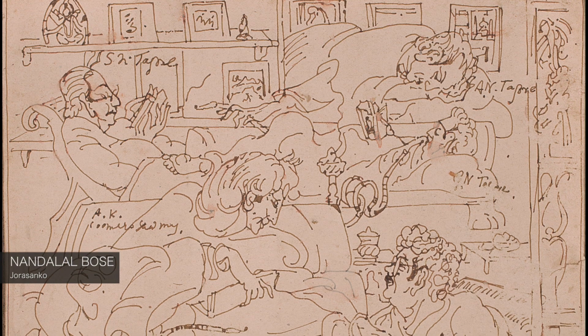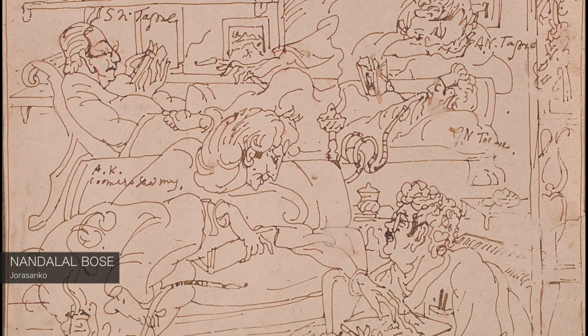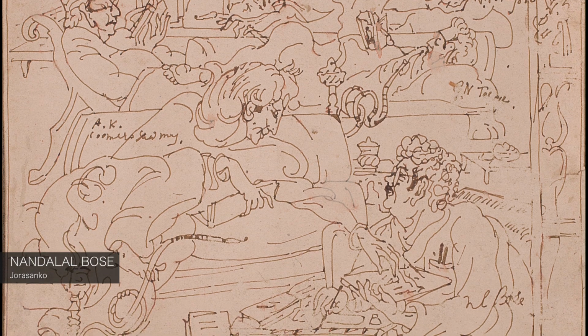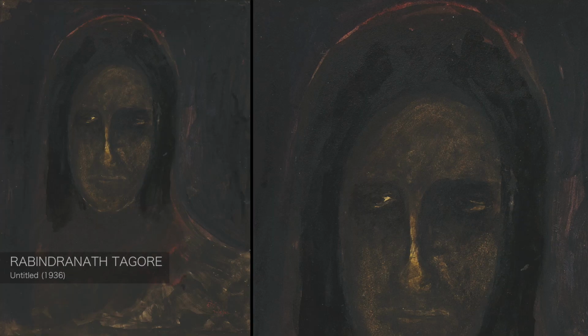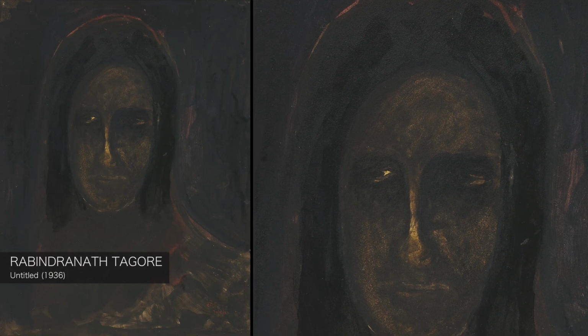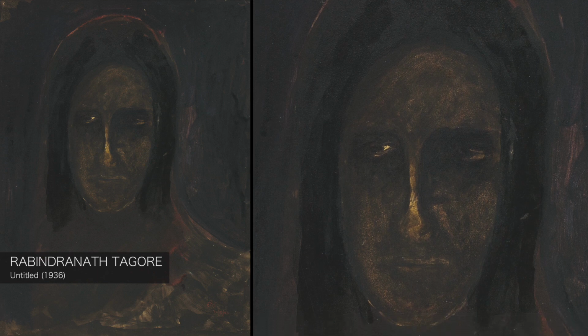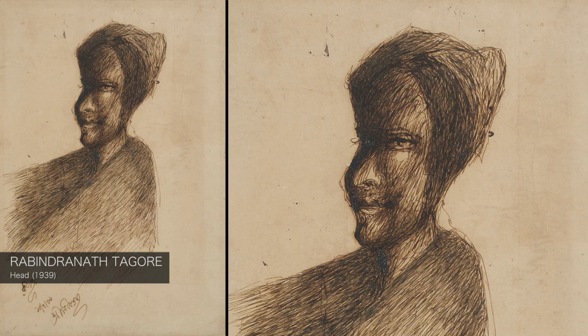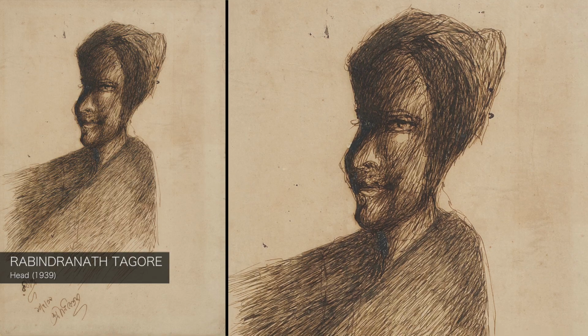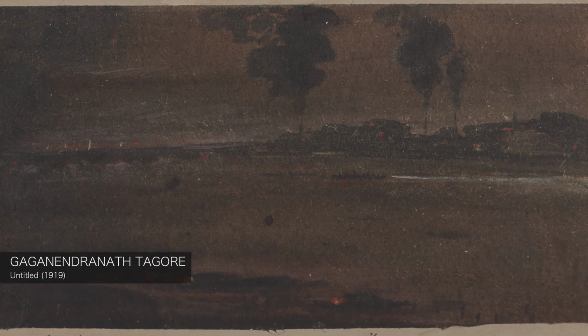And the Vichitra Club was actually set up by Rabindranath Tagore, by Abanindranath, by Gaganendranath Tagore. And they would meet in what was called the Dokkiner Baranda, or the South Veranda, in the Tagore house to have what is the quintessential Bengali adda.